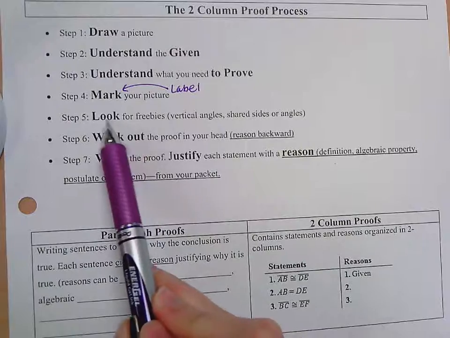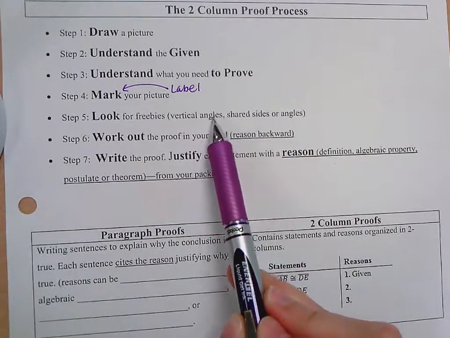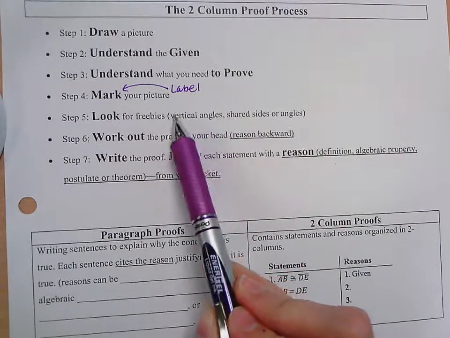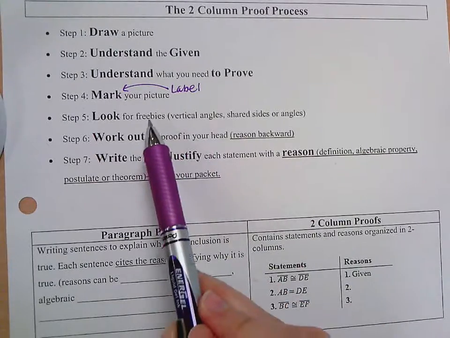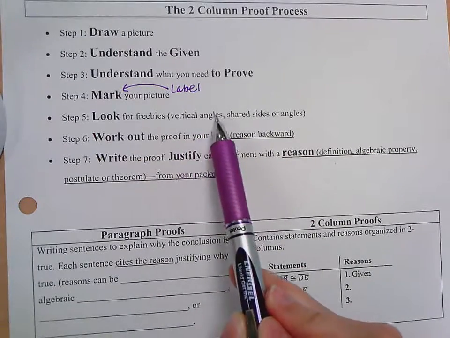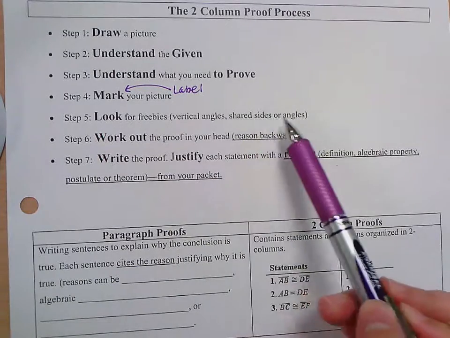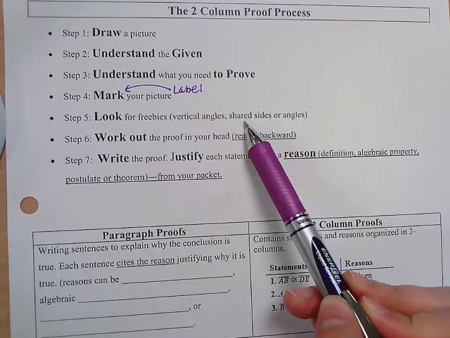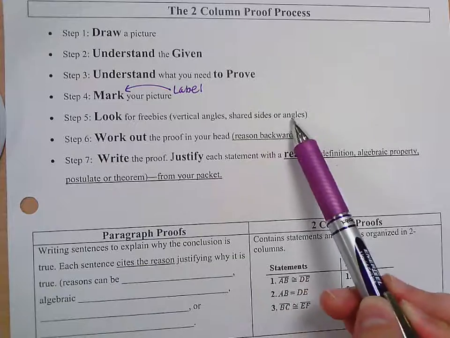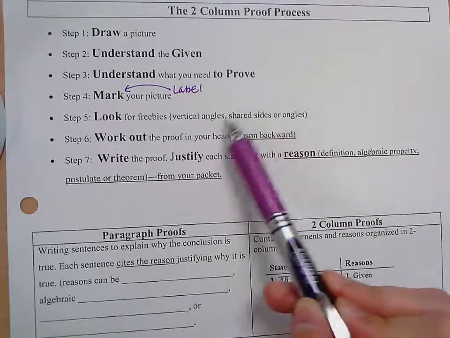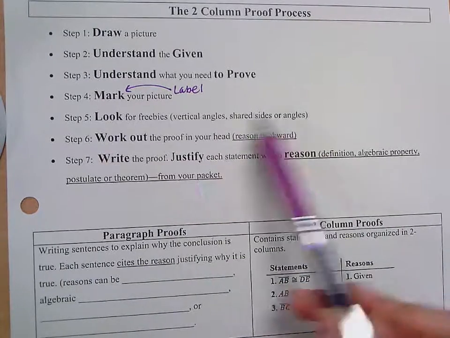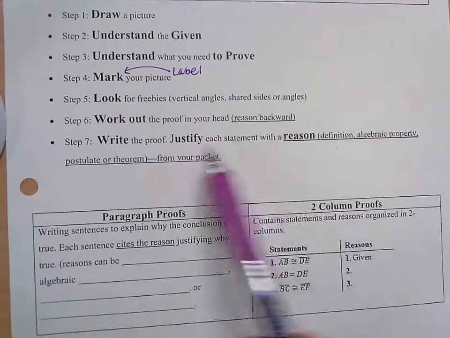Step 5 is looking for freebies. So you won't see this today because we're not dealing with angles, but freebies would be like if you see you have vertical angles somewhere because we have a vertical angle theorem. Or things that are shared, like a shared side or a shared angle. But again, angles will not appear in your proofs today, so we'll talk about freebies as we go through examples.